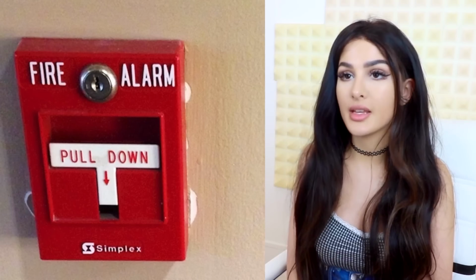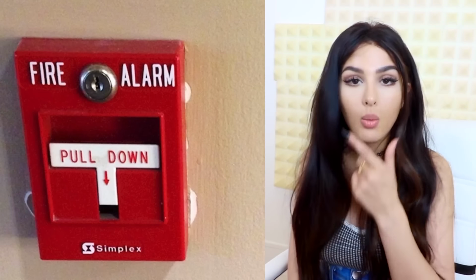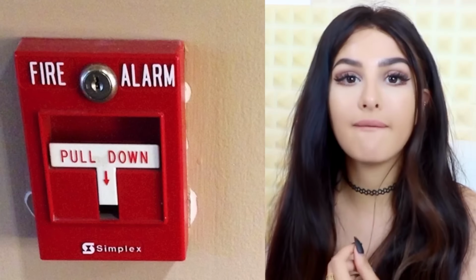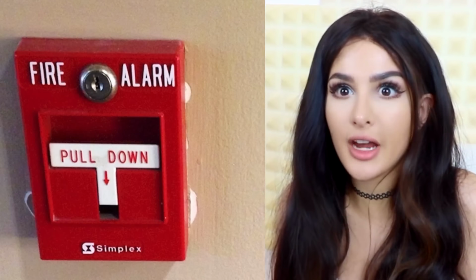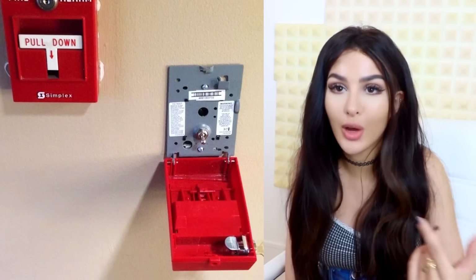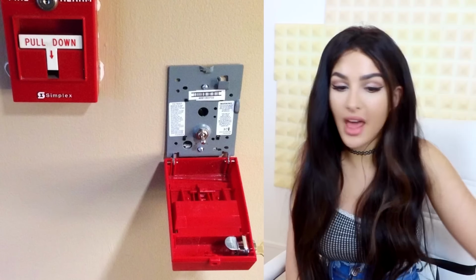You know, nothing to see here, just a regular fire alarm. But what actually is inside a fire alarm? Is there a secret sensor that alerts the police and the firefighters? No, it's literally just a switch. Just a regular switch. Nothing fancy.